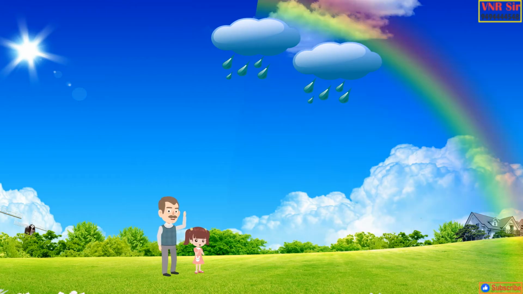Did you observe one thing? The rainbow forms always opposite to the direction of the sun. If the sun is on the left, the rainbow forms on the right.